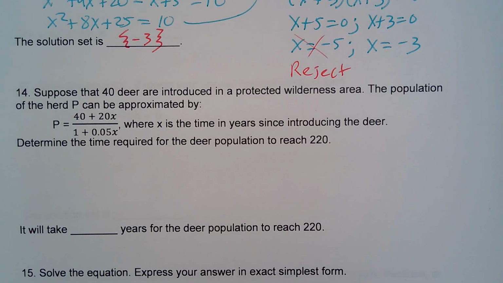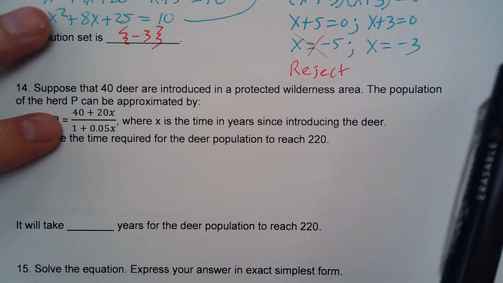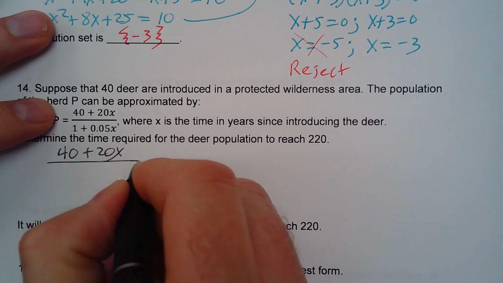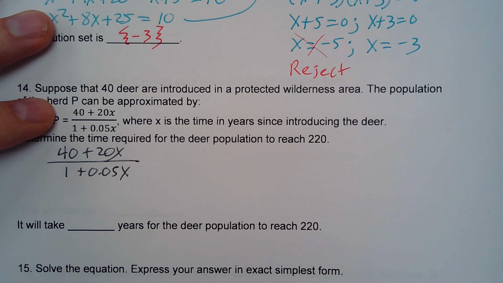All right, so let's look at an application. So suppose that 40 deer are introduced in a protected wilderness area. The population of the herd P can be approximated by 40 plus 20x all divided by the quantity 1 plus 0.05x, where x is the time of year since introducing the deer. Determine the time required for the deer population to reach 220. So we're just going to set this equal to 220 and solve.